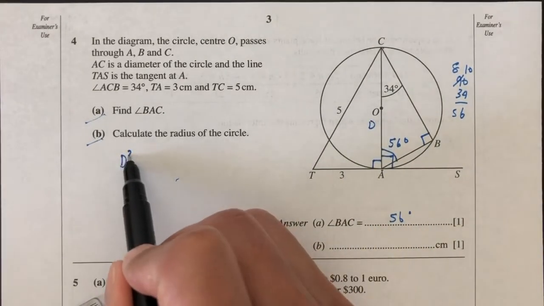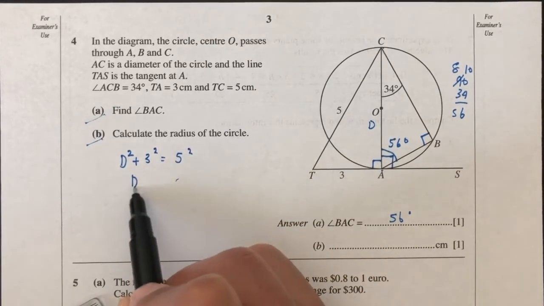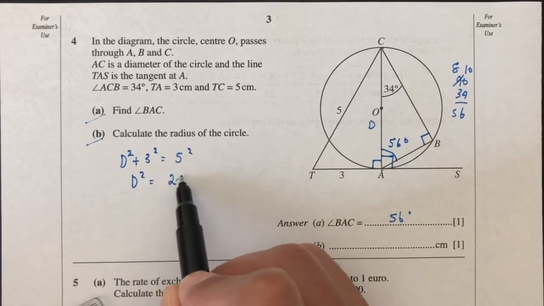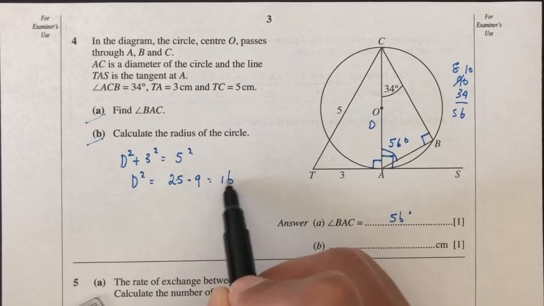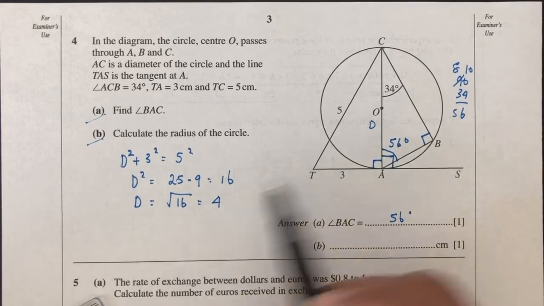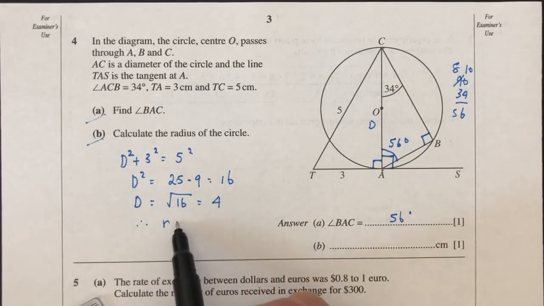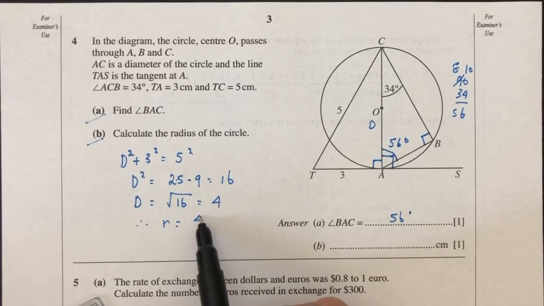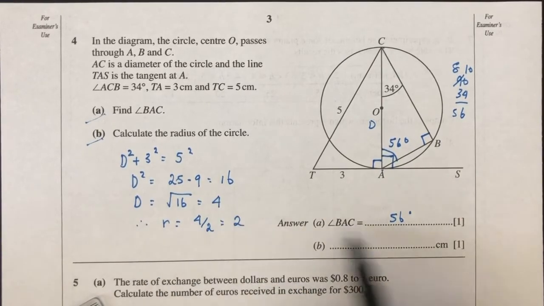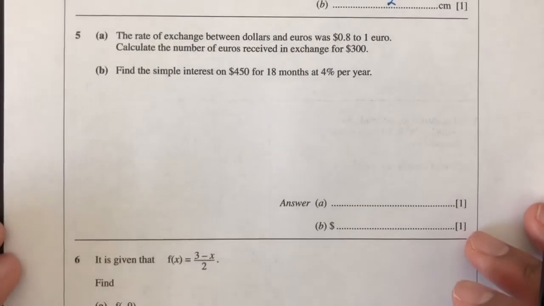So d square plus 3 square equal to 5 square. So d square equal to 25 minus 9, which is 16. So d equal to square root of 16, which is 4. So this big length here, the diameter is 4, so we know the radius is half the diameter. It needs to be divided by 2, that should be 2. That will be your value for the radius.